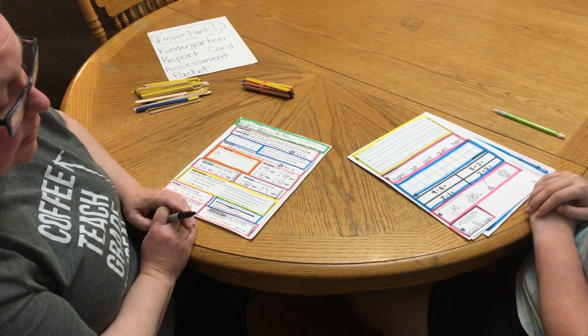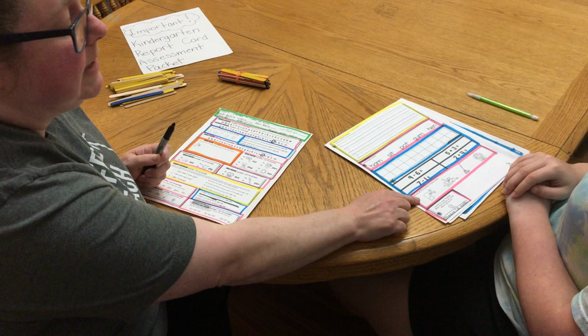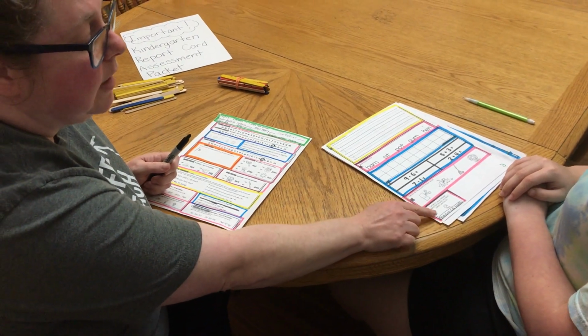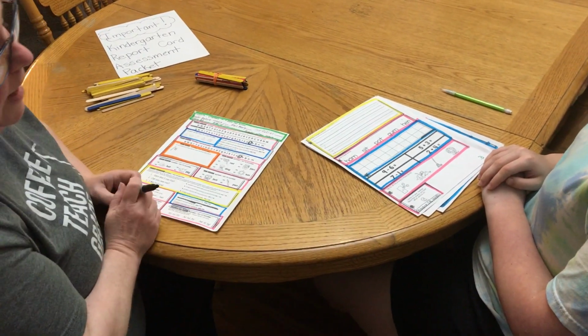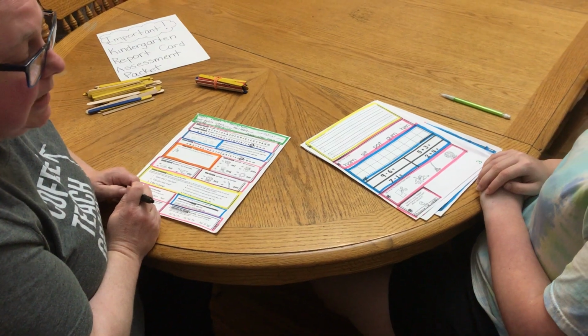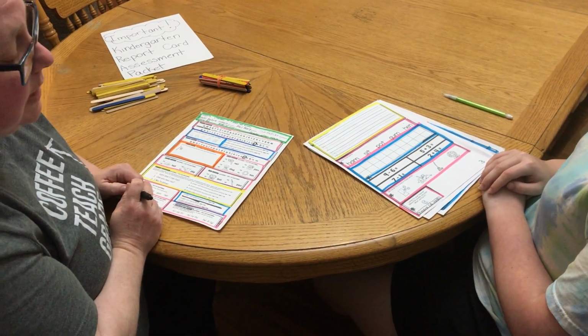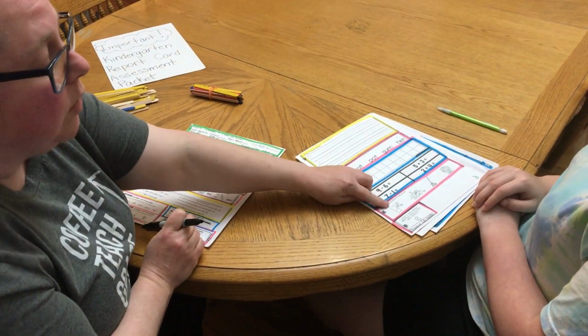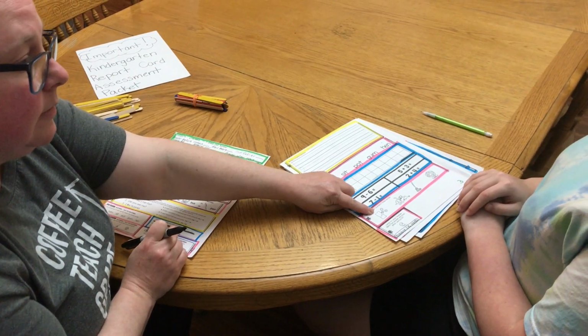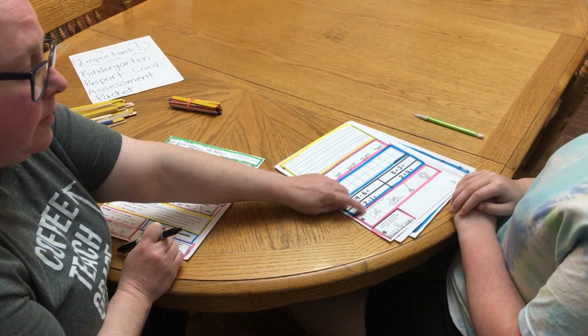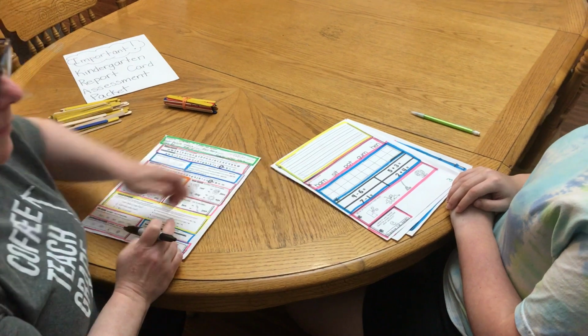Finally, day 3 are the two subtests of segmenting and blending. So Maggie, for the segmenting, I want you to tell me the sounds in these words. What are the sounds in cut? What are the sounds in dig?